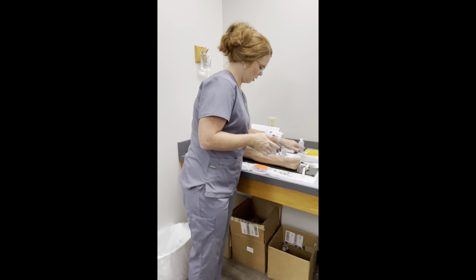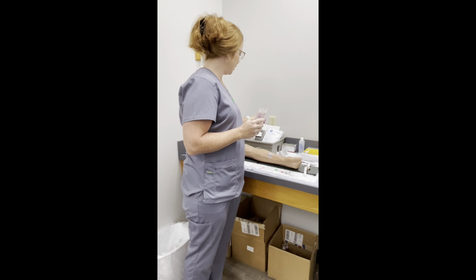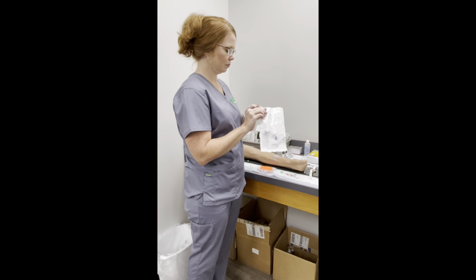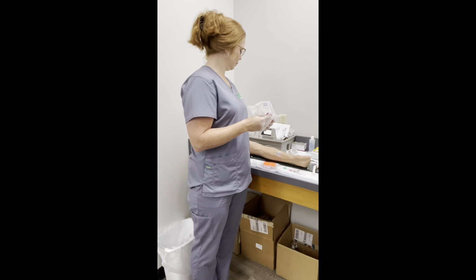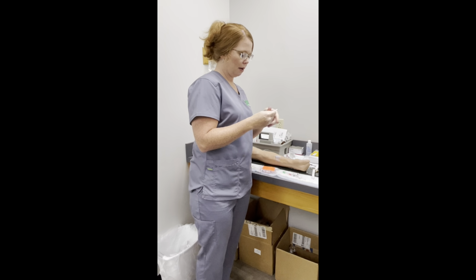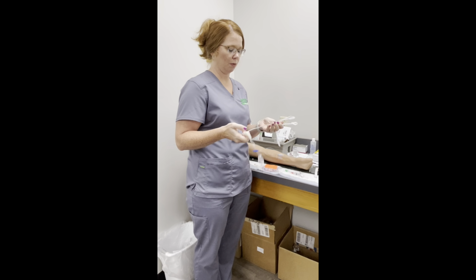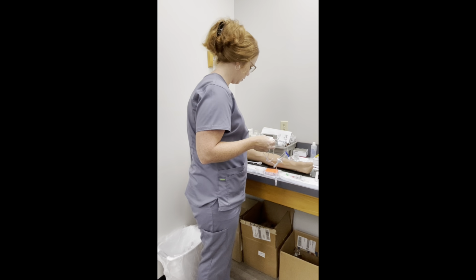All right, now we're going to get our Piggyback medication ready. So I need my Piggyback med, and I also need my secondary tubing set. Whenever you open your secondary tubing, make sure to go ahead and clamp so that when you prime your tubing, there will not be any air. You want to make sure that you keep your clip.